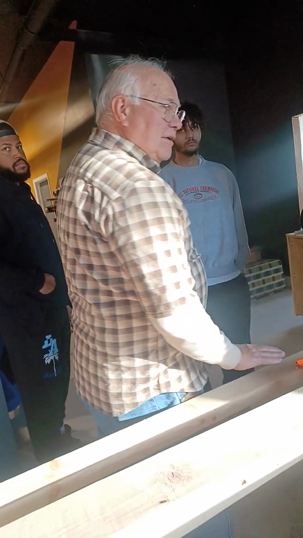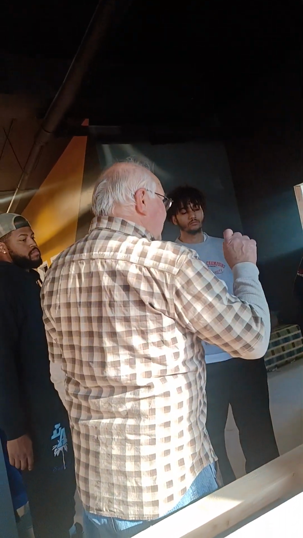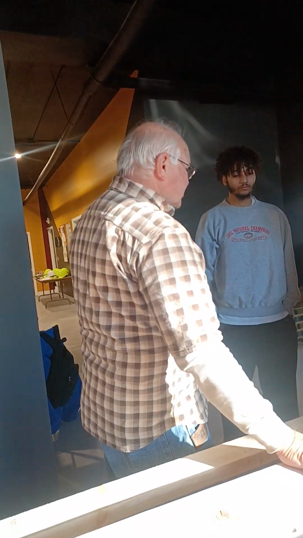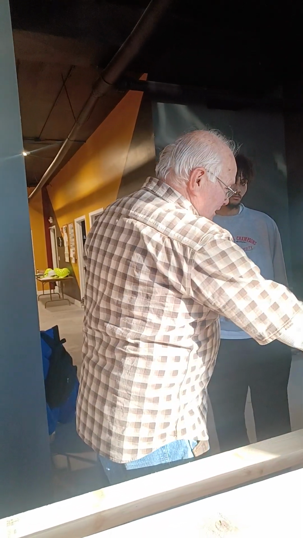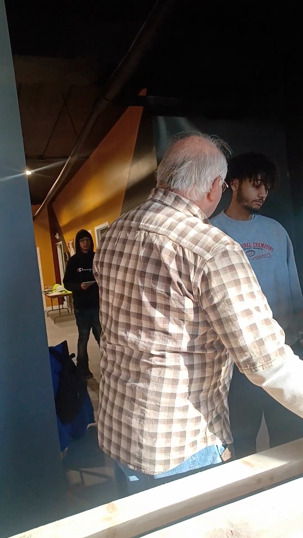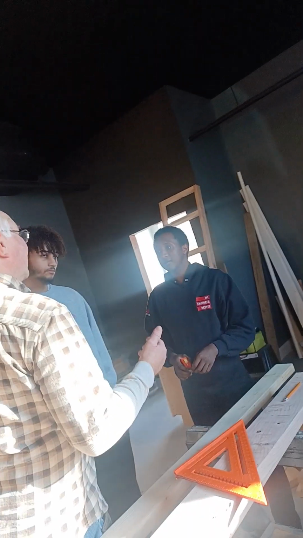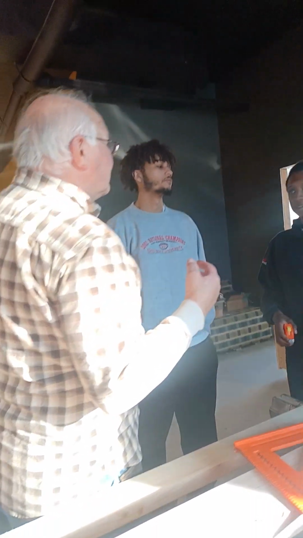Nomenclature used to describe it. Nominal. The nominal dimension is 1.5 by 3.5. Okay, the nominal dimension of a 2x6 is 1.5 by, go ahead. It is 5.5. Right. So what's the nominal dimension of a 2x8 without measuring it?